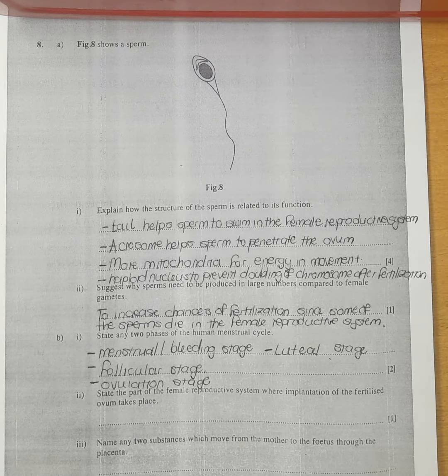And then let us move on to B, part 2. We are supposed to state the part of the female reproductive system where implantation of the fertilized ovum takes place. It takes place in the uterus.